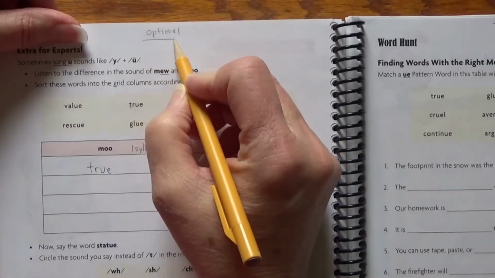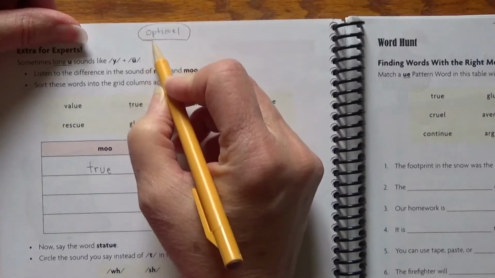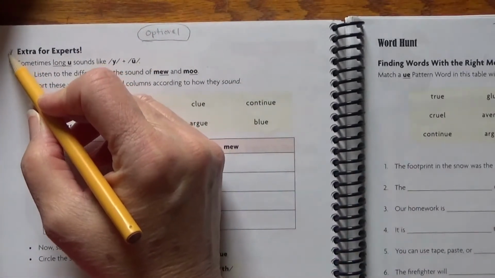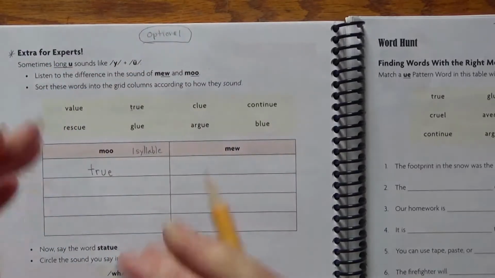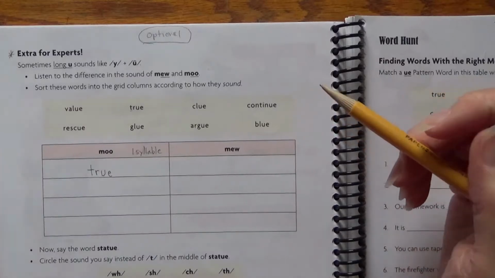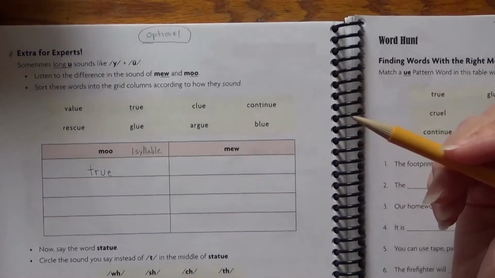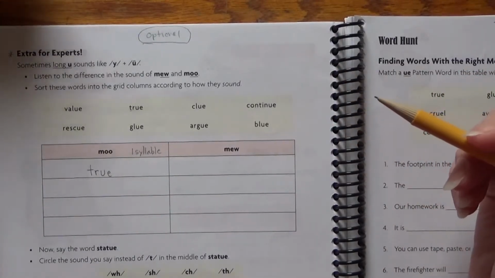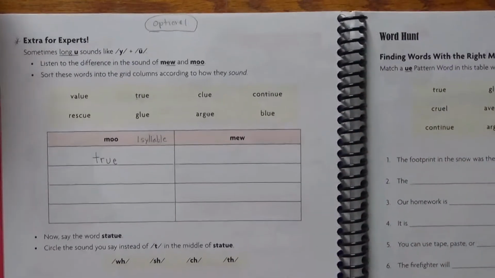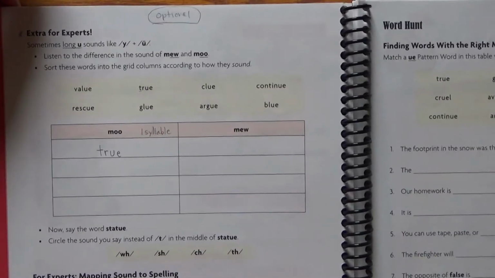So if you want to write optional at the top of your page, you may do so. But you notice it is extra for experts. So I'm just going to quickly show you how to do this. You do not have to do this, but if your parents insist or you want to stretch your brain muscles and make it work extra hard, go ahead and attack this page too.